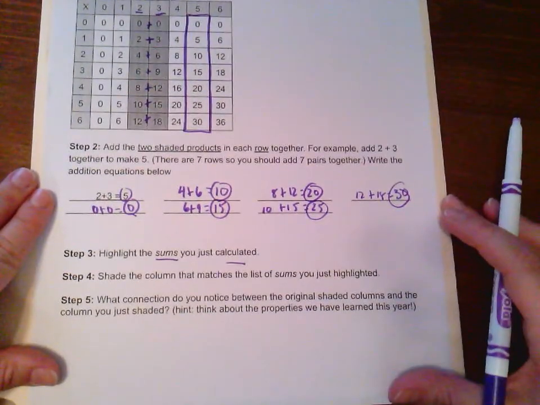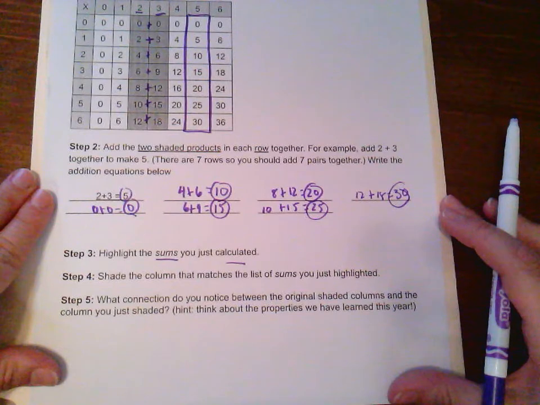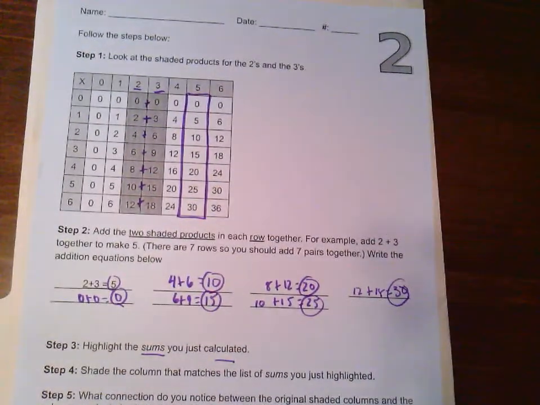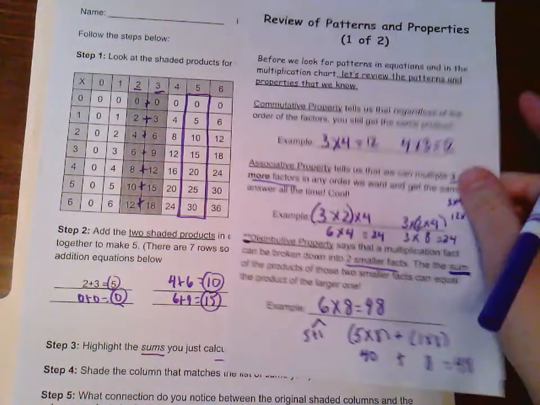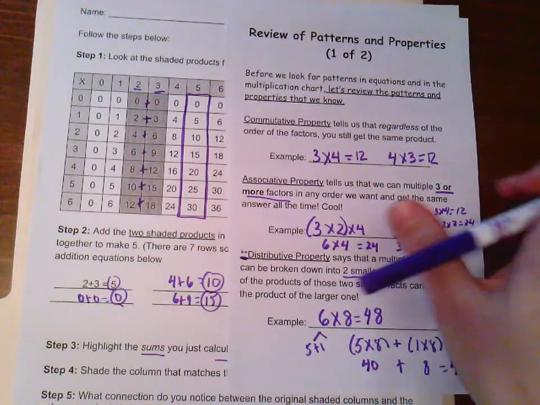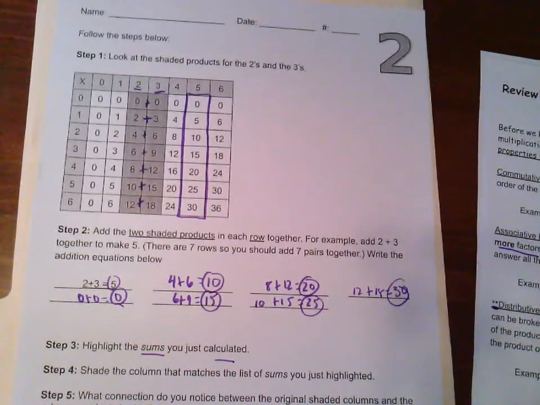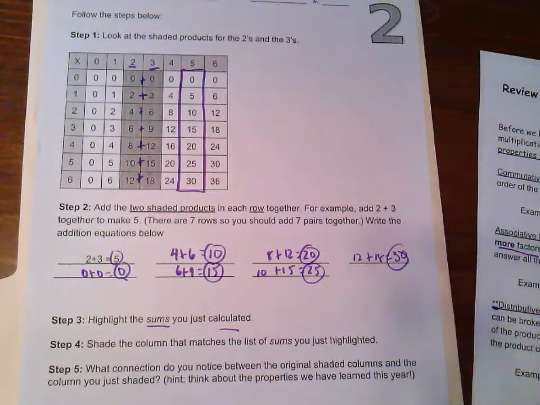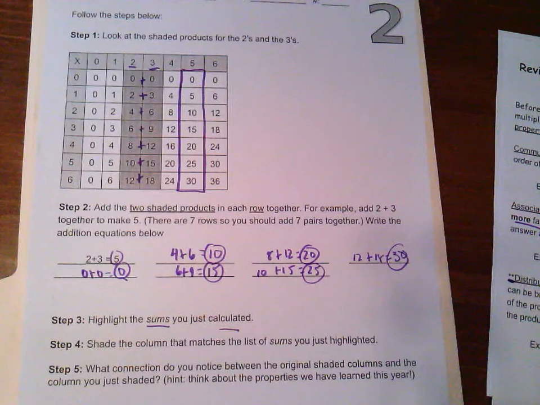What connection do you notice between the original shaded columns and the columns you just shaded? Hint, think about the properties you've learned this year. So this one's pretty challenging. So I'm actually going to think about the other patterns that I have to see if I'm noticing something. When I look at my pattern sheet, have this out and handy, I'm looking at the commutative property, and that tells me I can switch my factors around. But that doesn't seem to be what's happening here. We were adding some products together. The associative property is when I'm multiplying 3 or more numbers. That's not here. The distributive property is next on our list.